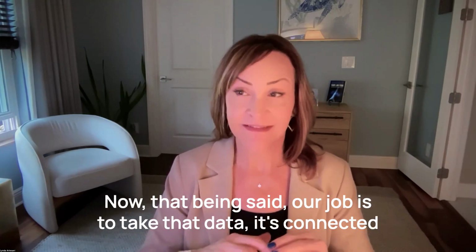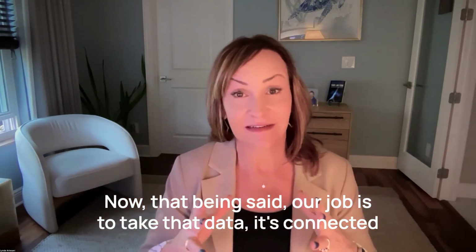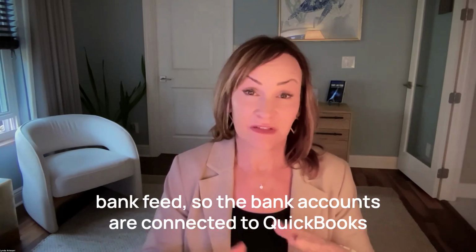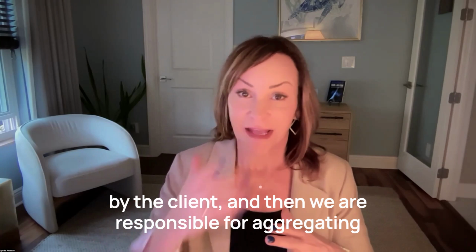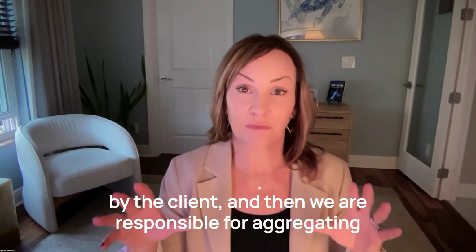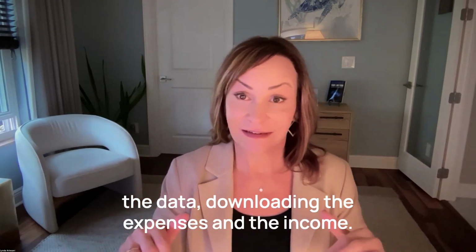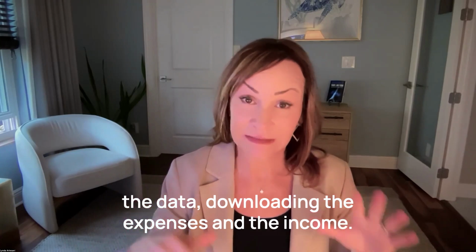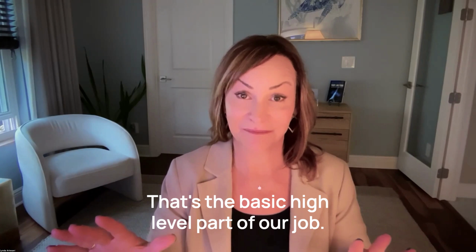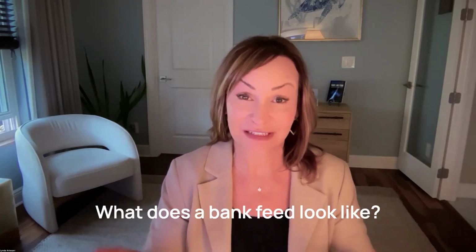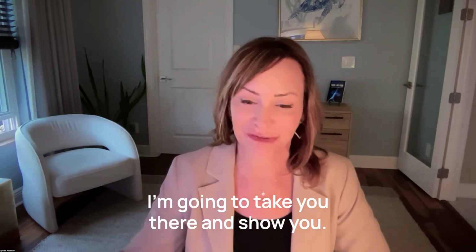Now, that being said, our job is to take that data. It's a connected bank feed, so the bank accounts are connected to QuickBooks by the client, and then we are responsible for aggregating the data, downloading the expenses and the income. That's the basic high level part of our job. What does the bank feed look like? I'm going to take you there and show you.